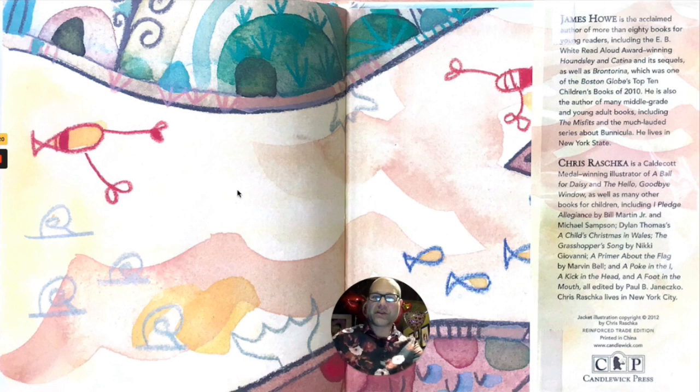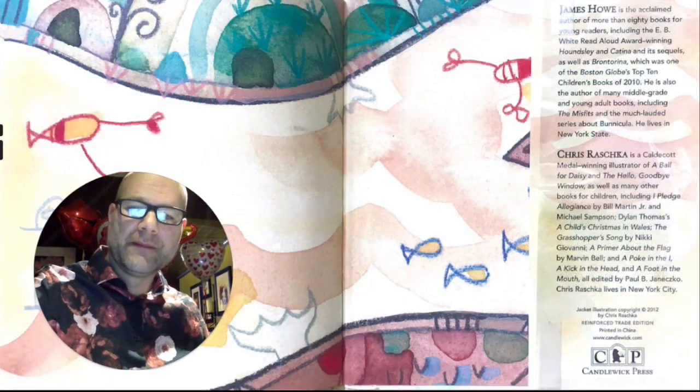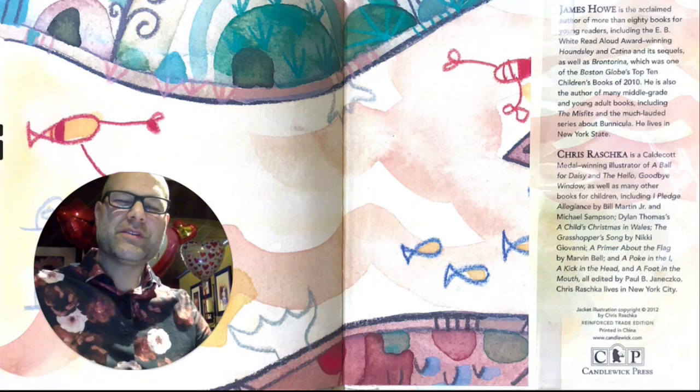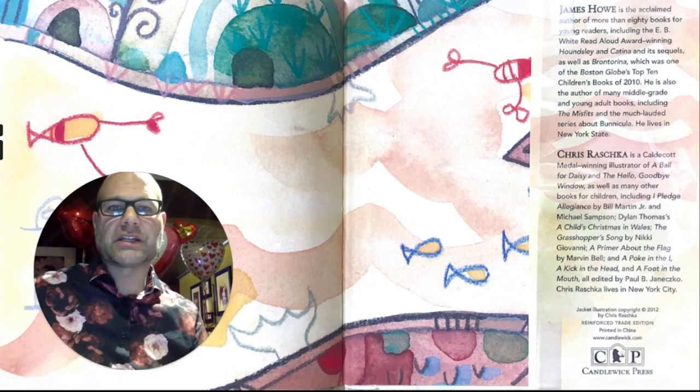I'm sharing this whole slideshow with you because the idea is for you to use the text and even the illustrations from a text in order to provide evidence to support your thinking, right? And I want to model that for you through this book. So what was the theme of this story? The author calls it a love story. Was the theme about love? Was that the message that the author was trying to communicate?